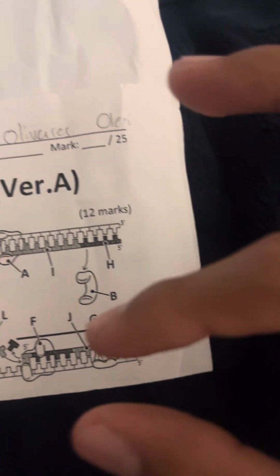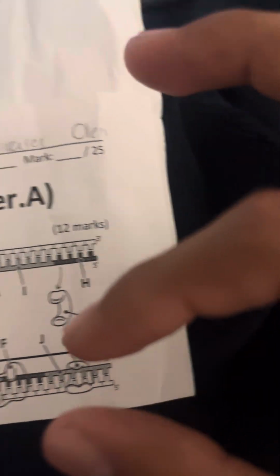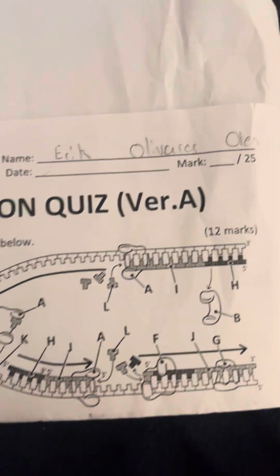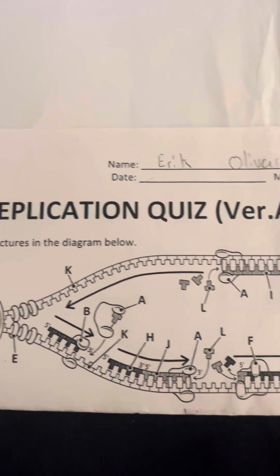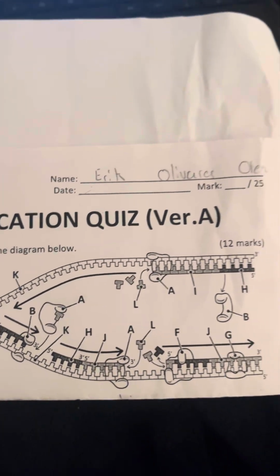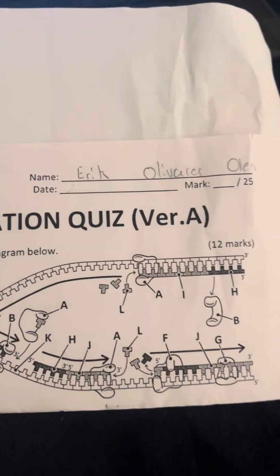These are small sections where the DNA polymerase is going all the way down, making these little segments. They're not all filled in. There are little gaps between the primers and the actual DNA nucleotides. And these are all called Okazaki fragments.